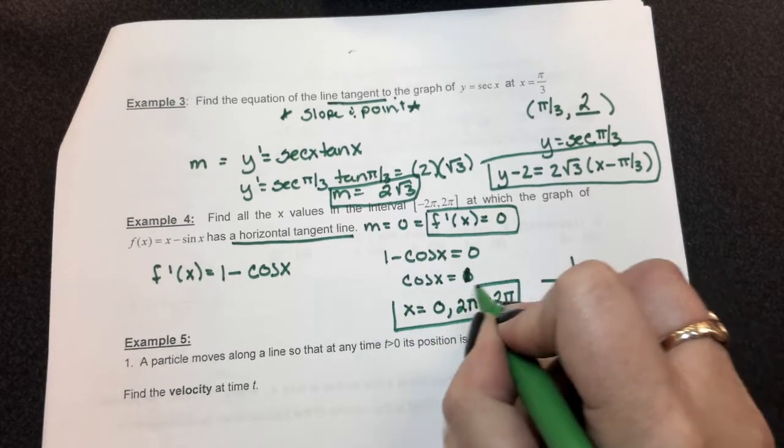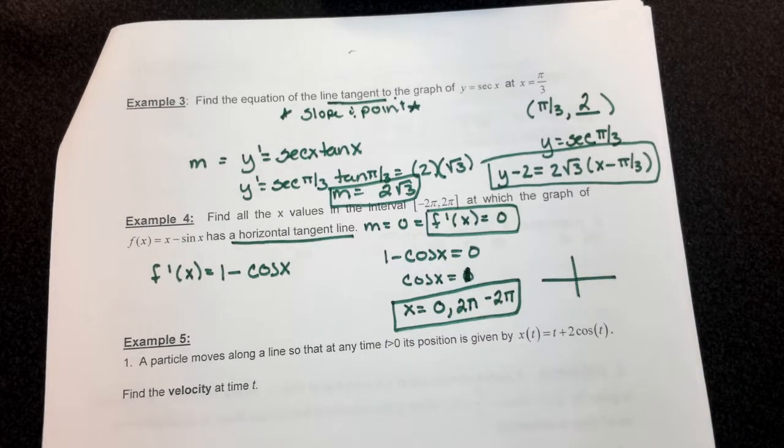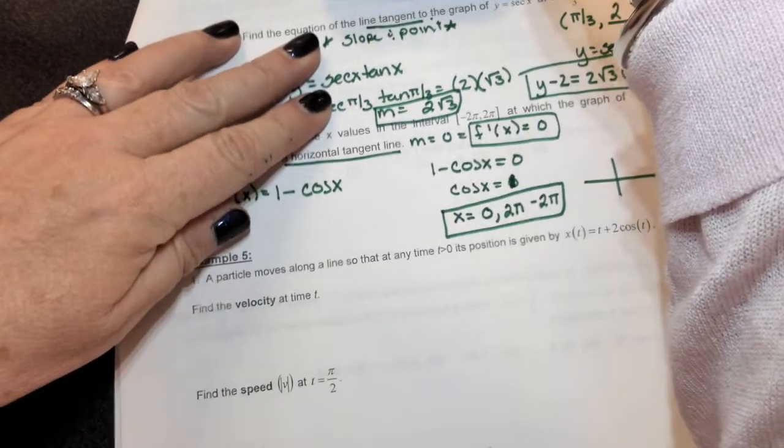So there are the three answers: 0, 2 pi, and negative 2 pi. Remember, at pi, cosine is equal to negative 1. Okay? So any questions on that? So this is where solving all those trig equations comes in; we really use a lot of solving trig equations in calculus. All right, any questions on that? Let's look at another question.